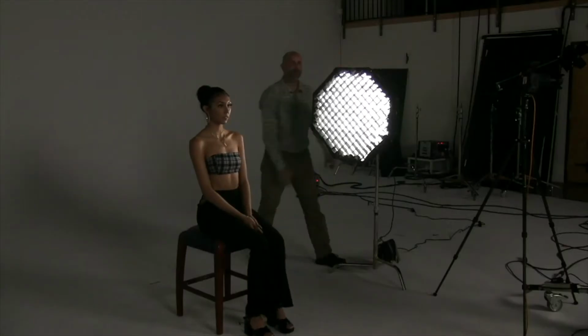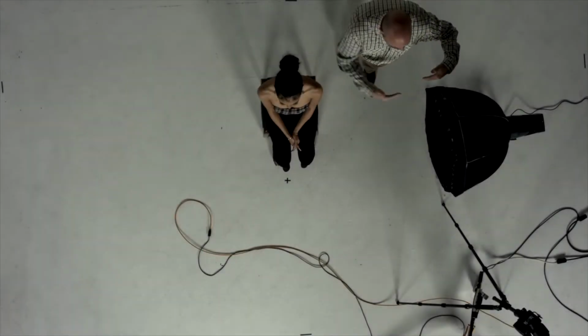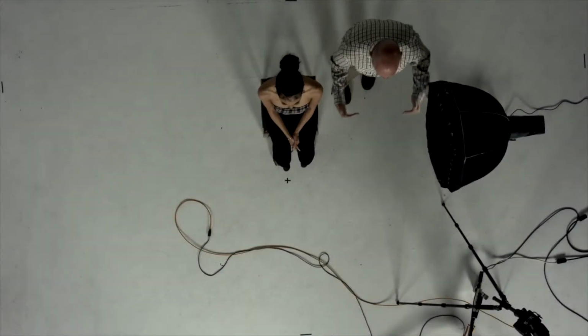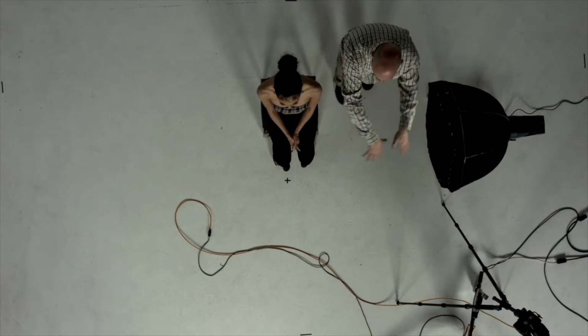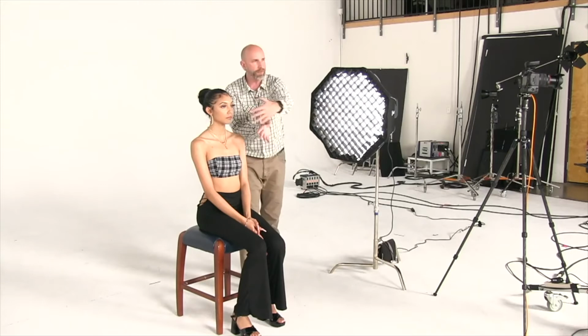The other thing to notice is, I don't know if we can see this with the overview shot, but it looks like that. It's not even there. There we go. This is slightly in front of Shayla. So it's slightly in front, so the light is wrapping around her. And that's called feathering the light.